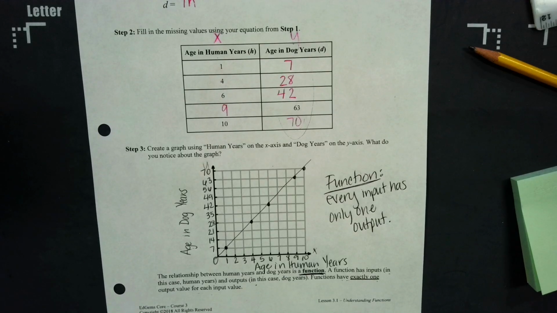So they're saying every input has only one output. In this case, the input would be 3 years old in human years, but in dog years, the output can only be 21. It can't be 28, 21, 14. It can only have one output. Does that make sense?